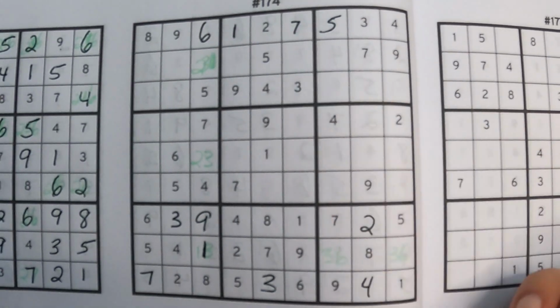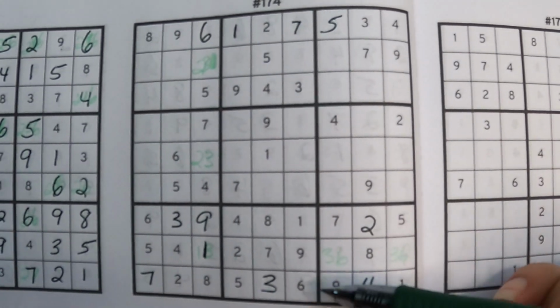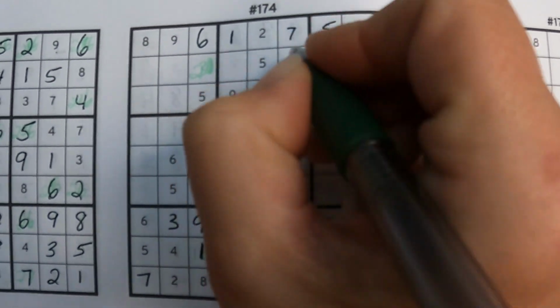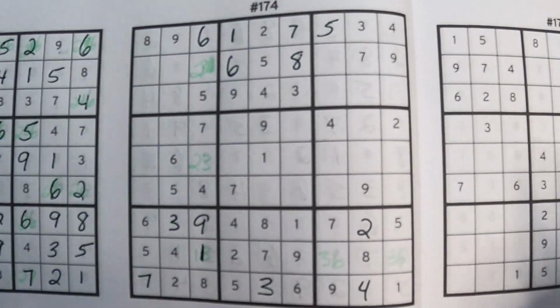For this box now, we're missing 6 and 8. We've got a 6 here, so this is our 8 and our 6.